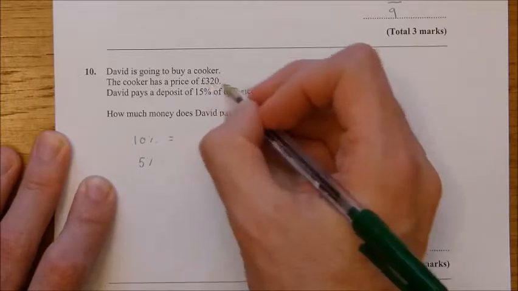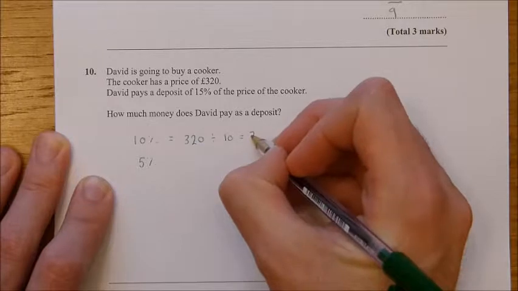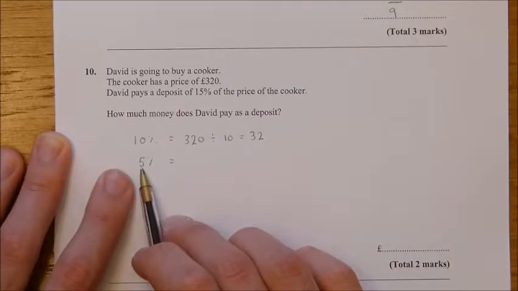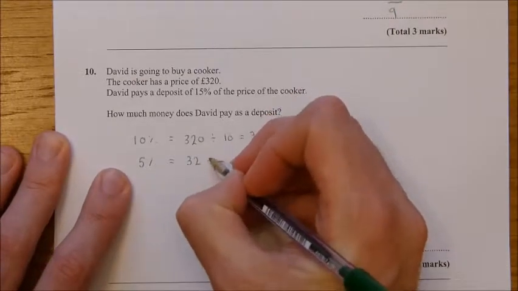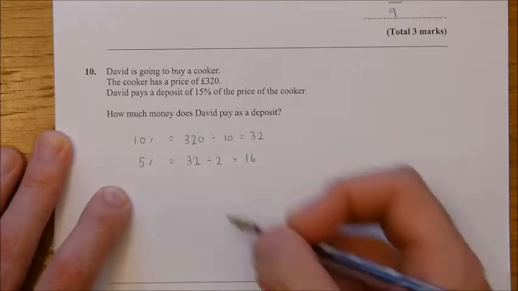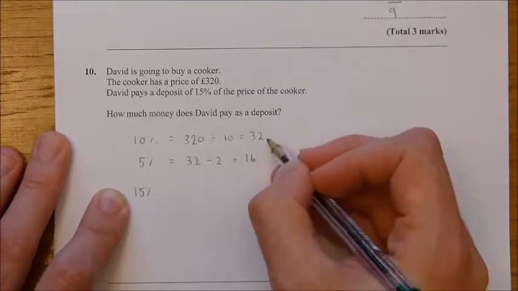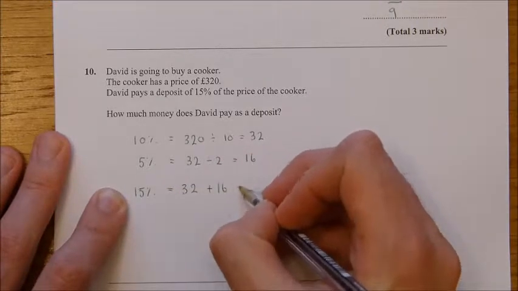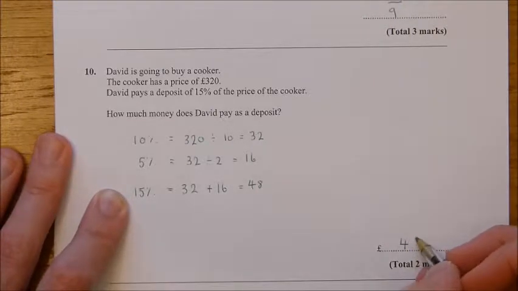So to find 10% of something, you take the amount and divide it by 10. That's £32. For 5% then, well, I'm just going to take the 10% that we've got and halve it. 32 divided by 2 is 16. And then to get my 15%, I'm going to take the 32 and add it to the 16, which is 48. So £48.